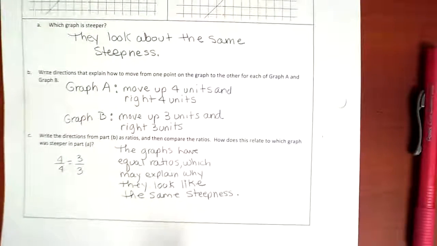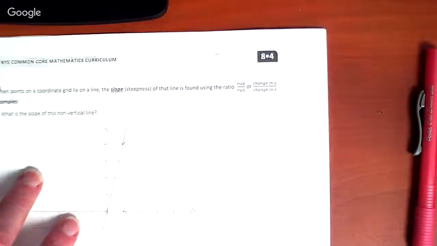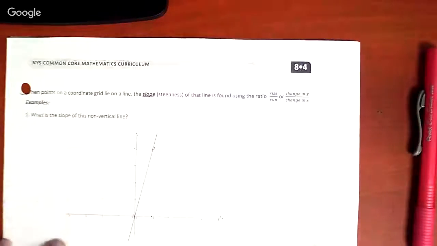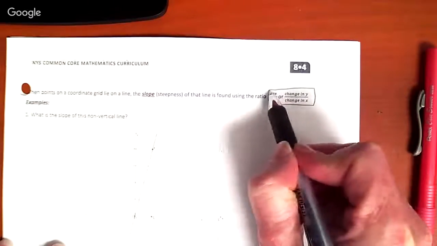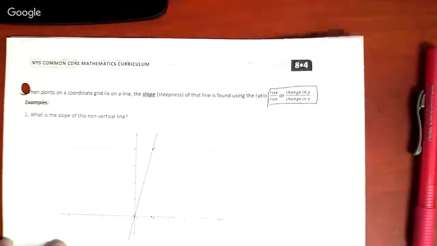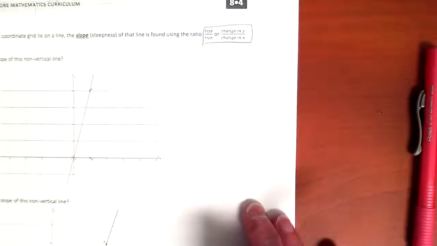Okay, next. When points on a coordinate grid lie on a line, the slope or steepness of that line is found by using the ratio rise over run, or change in y over the change in x. It says, what is the slope of this non-vertical line?